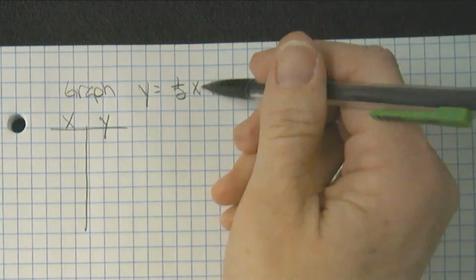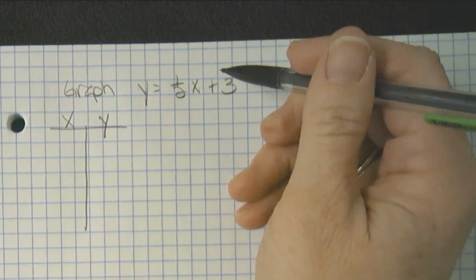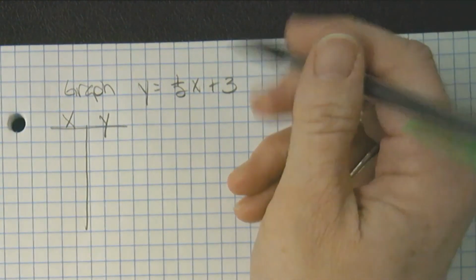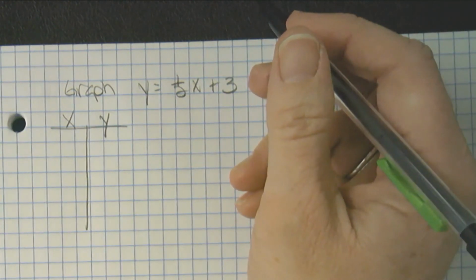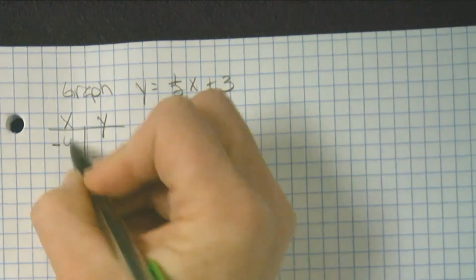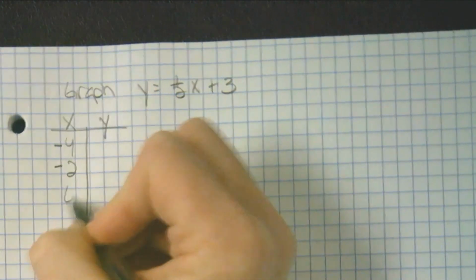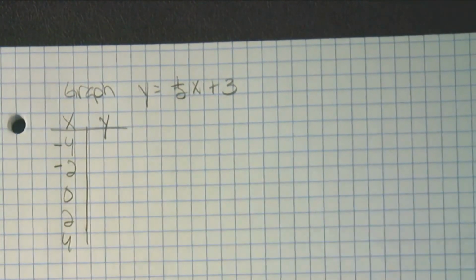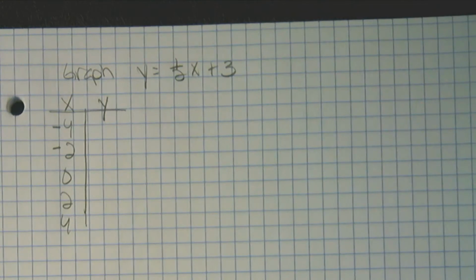What are multiples of 2? So tell me a multiple of 2. So 4. So I have -4, -2, 0, 2, and 4. That's all I'm looking for is multiples of 2. So I would use multiples of 2 as my x values. Do you guys understand that?